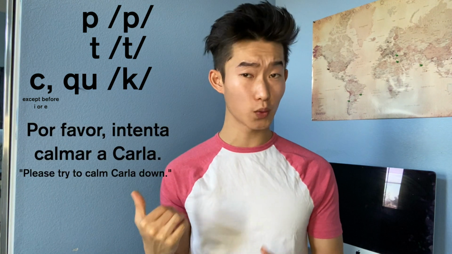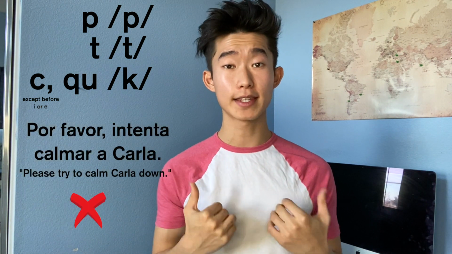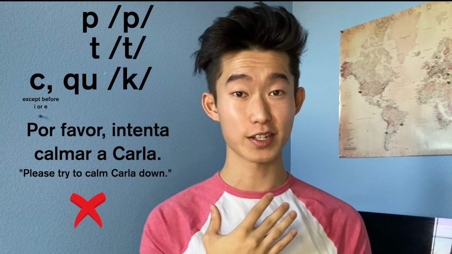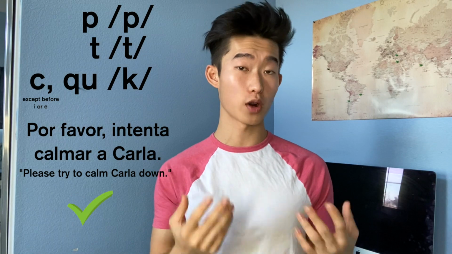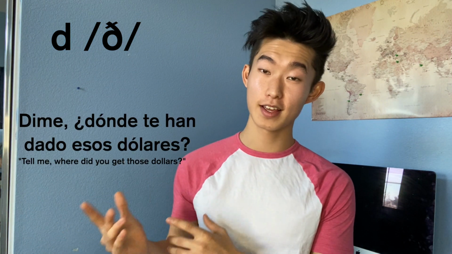So for this sentence, you wouldn't want to pronounce it por favor, intenta calmar a Carla with the puff of air. That's actually really hard. You'd want to pronounce the sounds por favor, intenta calmar a Carla. It's a much more subtle sound. So next, let's move on to the subtle differences in the pronunciation of the letter D. De in Spanish is actually a bit further front than you would expect it to be. So the tongue is almost in between the teeth when you say it. De, de, de. And it's lighter than our English D. A sentence like this would be pronounced dime, ¿dónde te han dado esos dólares?